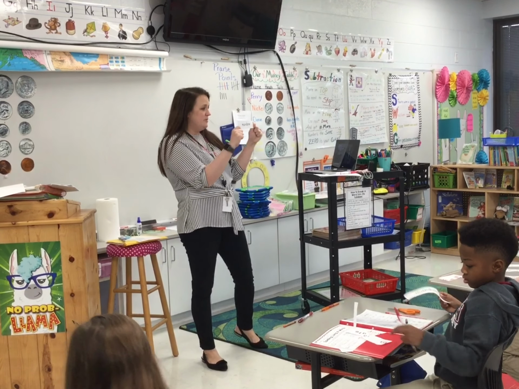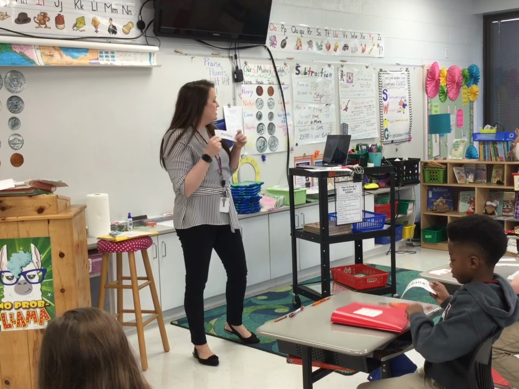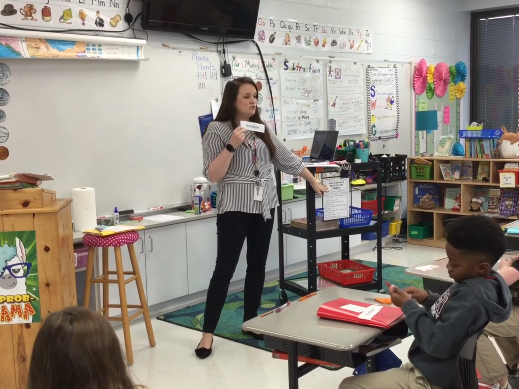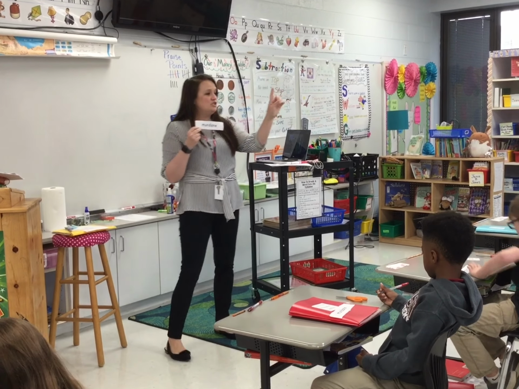Practice our syllabication of words. So we have another big word here. What is the first thing when we look at our poster that says how to break up words into syllables? What's the first thing we check? Elise.